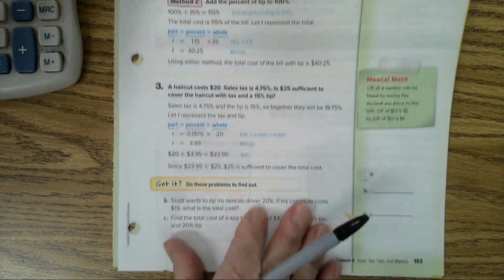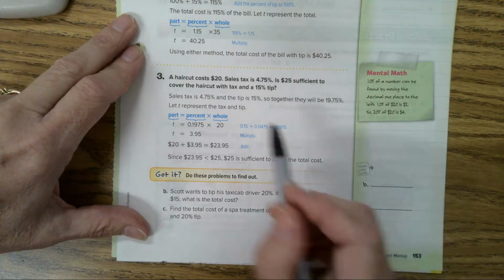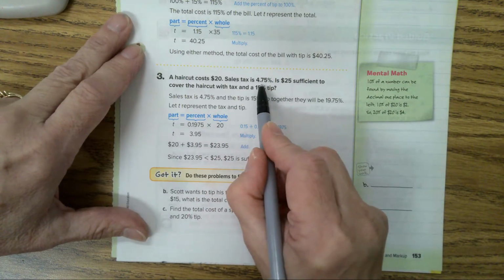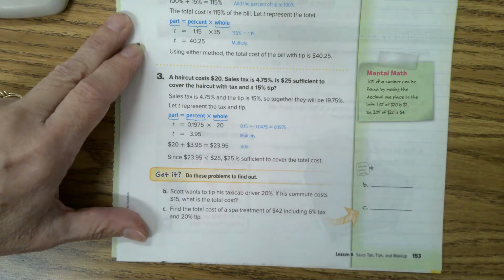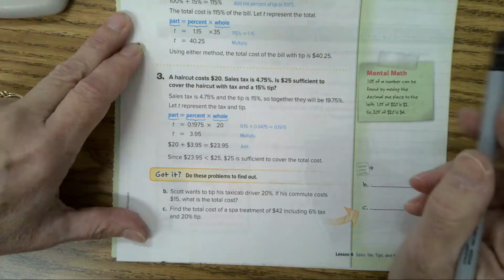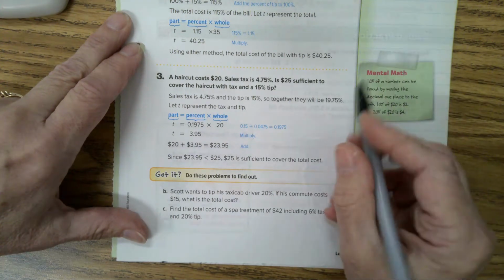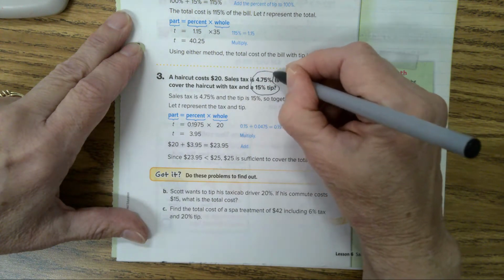Now let's go to number 3. Example 3. A haircut costs $20. Sales tax is 4.75%. Is $25 sufficient to cover the haircut with tax and a 15% tip? In this problem, they combined the tax and the tip together.